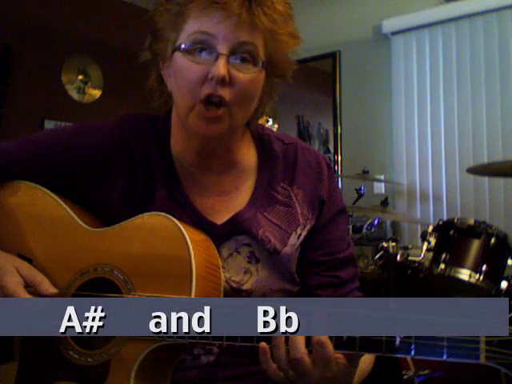If I move a note lower by one fret, I've lowered it a semitone. I've made the note flat. So from A going up one fret makes it an A sharp note. But it's also one step below the B. So therefore, it's called B flat. So it has two names, A sharp and B flat.